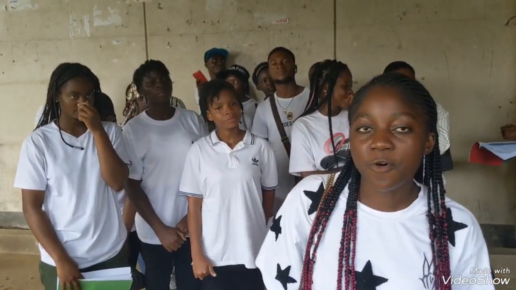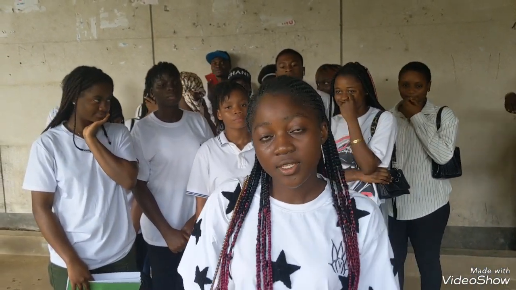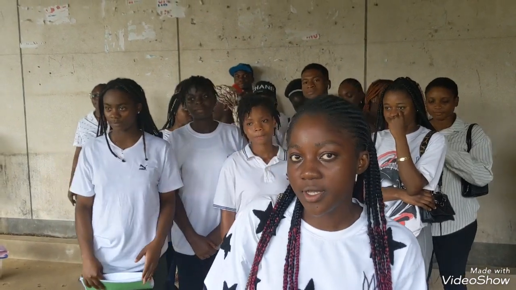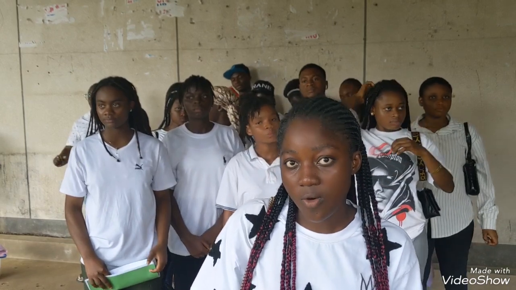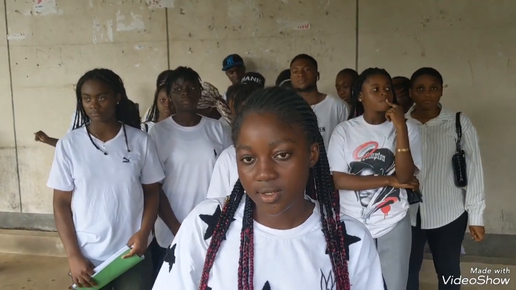Okay, I'm talking on the functions of the judiciary. First, it regulates the law, and then it protects the constitution from both the legislative and the executive. It protects individual rights, and it settles disputes in the society.